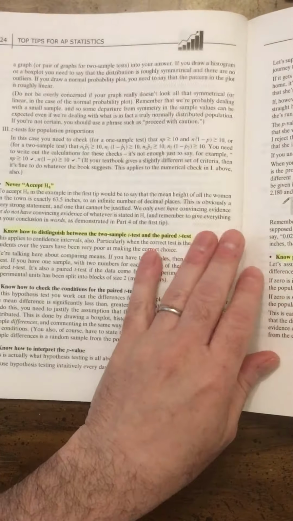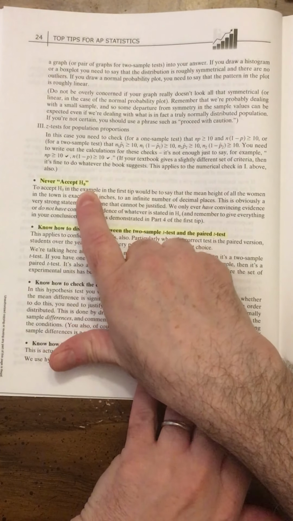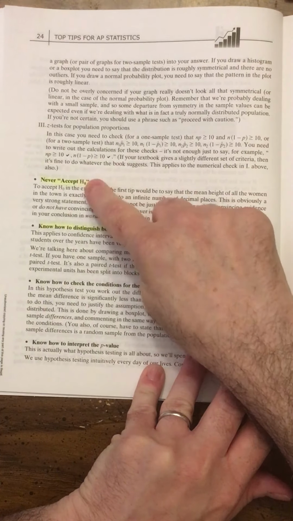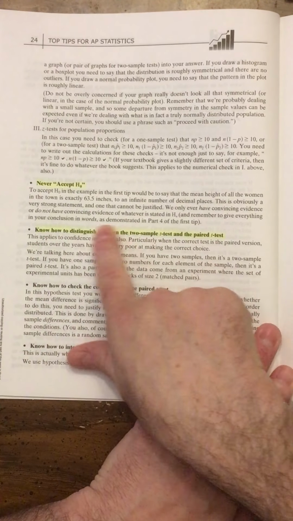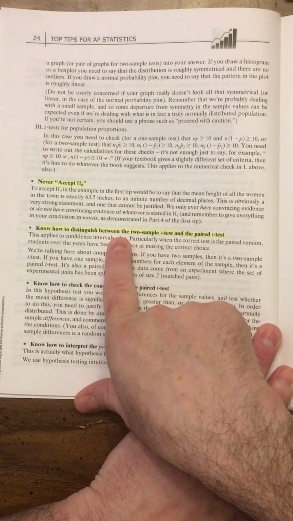Okay? Here it tells you how to check the conditions. So this is very useful stuff, but I'll let you read that on your own. Here's an important tip. Never accept the null hypothesis. Either you reject the null hypothesis or you fail to reject the null hypothesis. We just did a problem like this in the sample question that the AP board provided us.